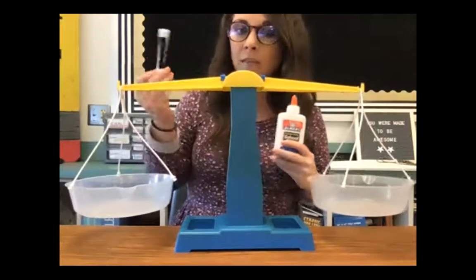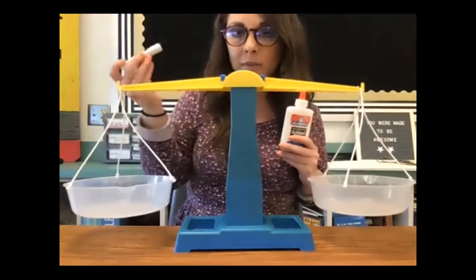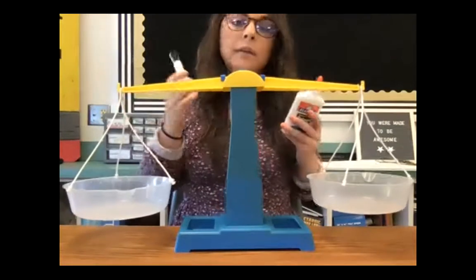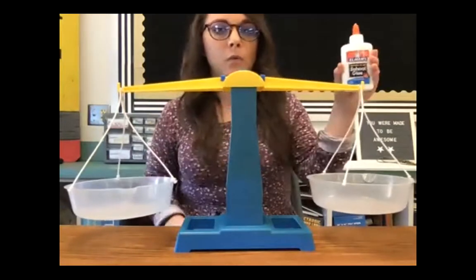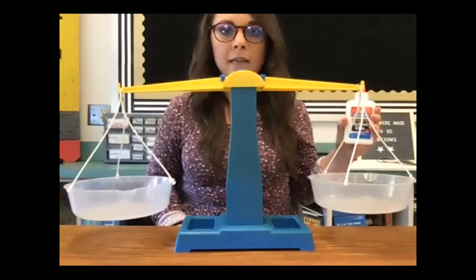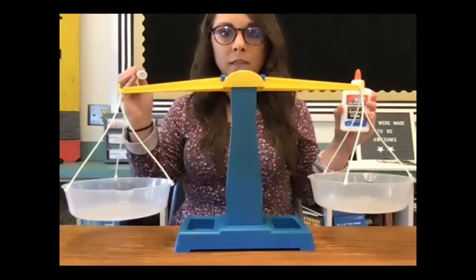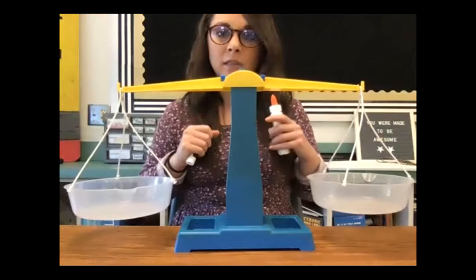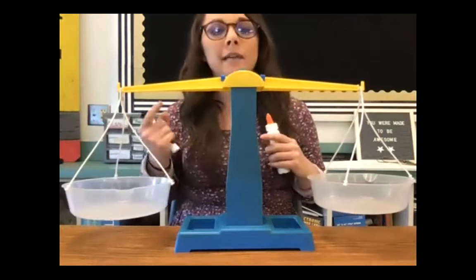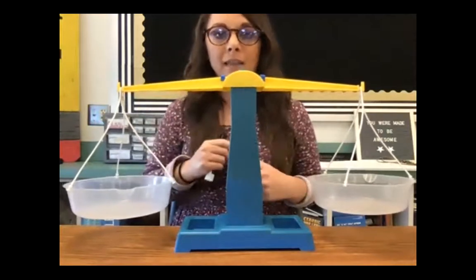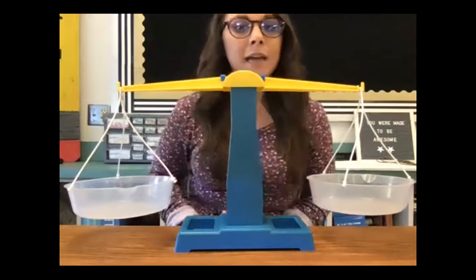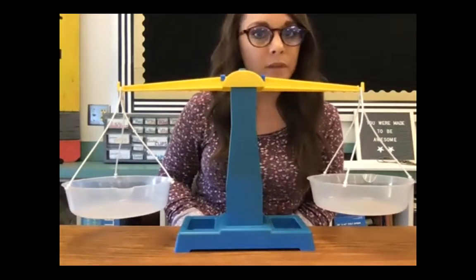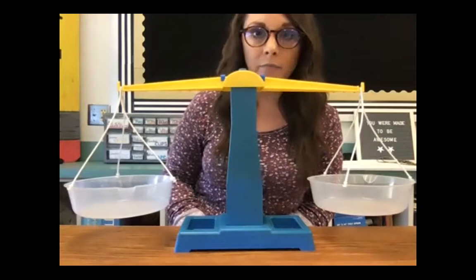If you think that the marker is going to be heavier, give me a thumbs up. All right, not as many, but a couple. So what I'm going to do is put one object on one side, and put one object on the other side. And one side is going to go down, and one side is going to go up. The side that goes down is the side that has the heavier object. The side that goes up is the object that's lighter, okay?